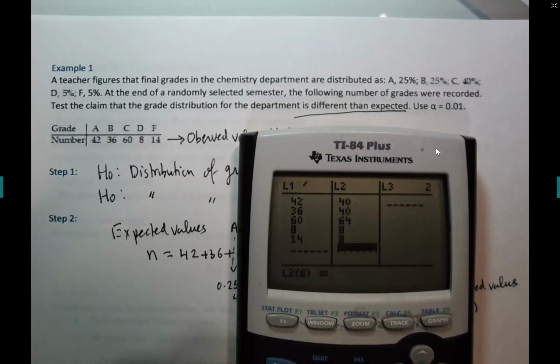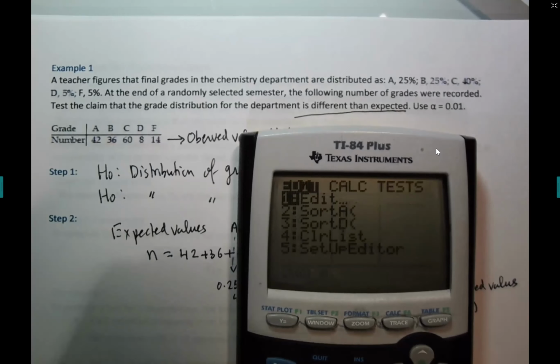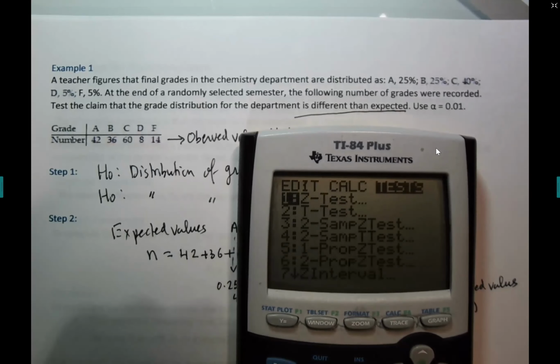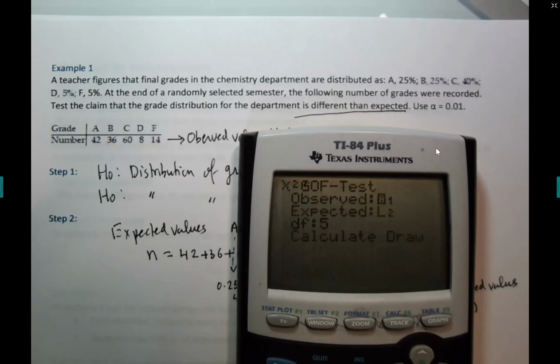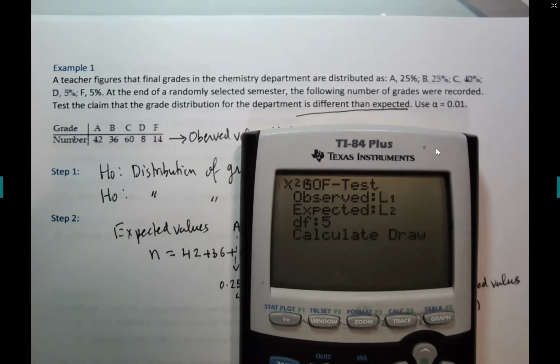Okay, so now we go to Stat, Calc, Tests, scroll up, Goodness of Fit test. And here you go. L1, L2. Can a student tell me what the degrees of freedom are here? It's number of categories minus 1. 4. 4. Thank you.